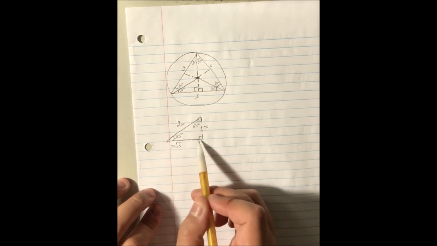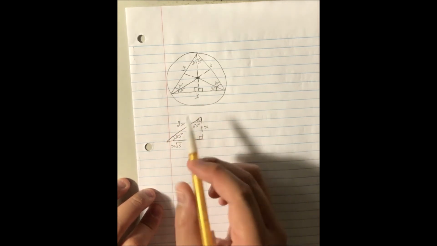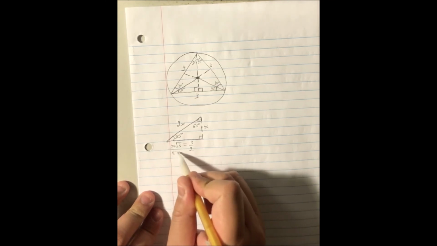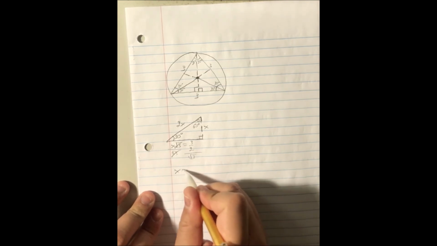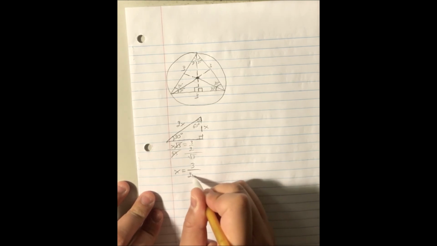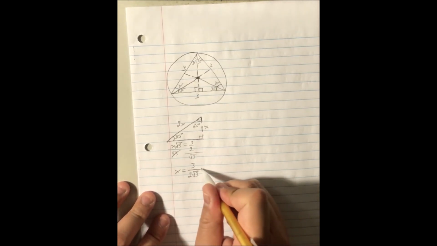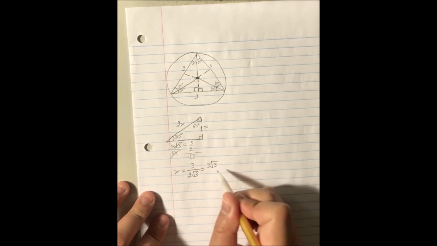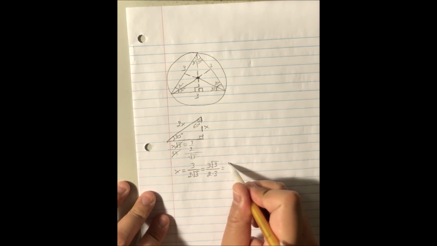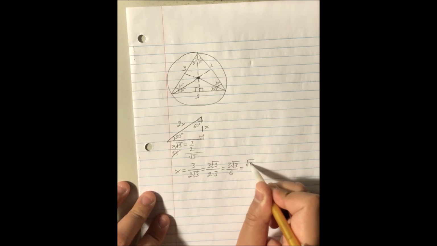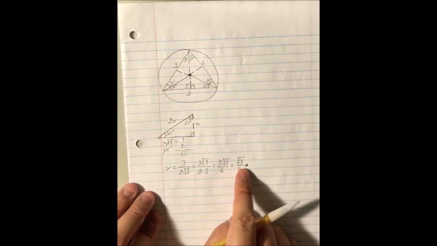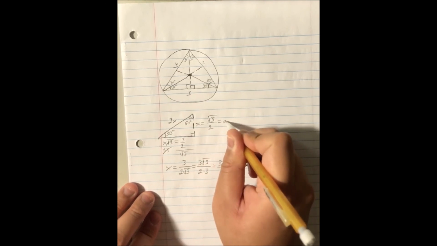But we know that this long leg is half of the base, which is half of 3. So we know this expression has to be set equal to 3/2. Solving for x by dividing both sides by square root of 3, we get x equal to 3/2 times 1 over square root of 3. By rationalizing the denominator, we're going to have 3 times square root of 3 over 2 times 3, which gives us 3 times square root of 3 over 6, which is square root of 3 over 2. And this is the apothem.